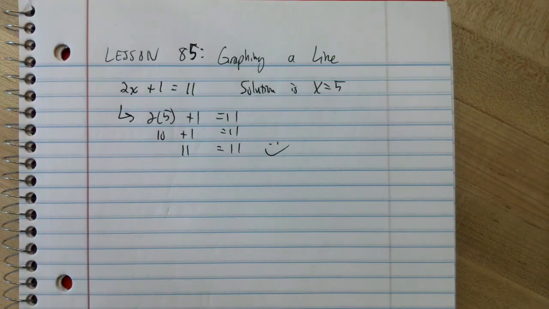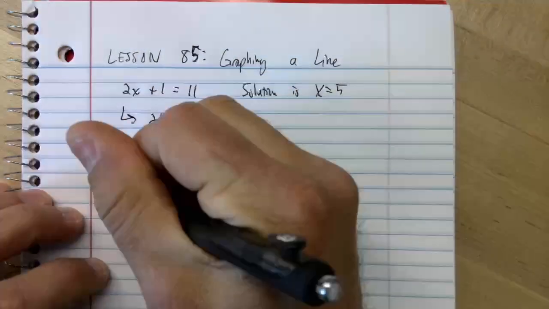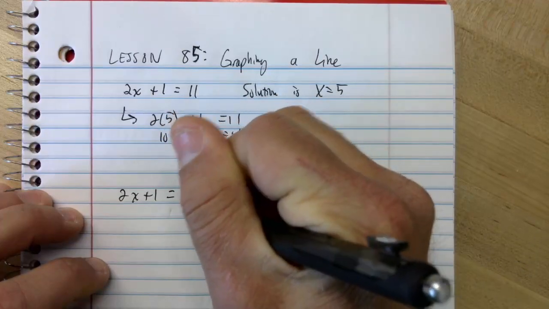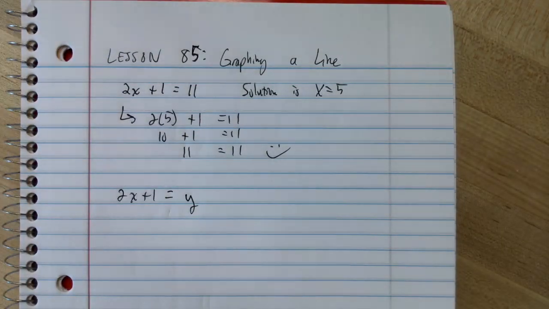Now, suppose I changed it just a little. Suppose I said 2x plus 1 equals y. And I'm going to ask the same question I started with. How many answers does this have? Carson, can you think of one? Could you use the above example to give me one solution? Could you give me one solution to 2x plus 1 equals y? Maybe looking at the top example and connecting those dots.